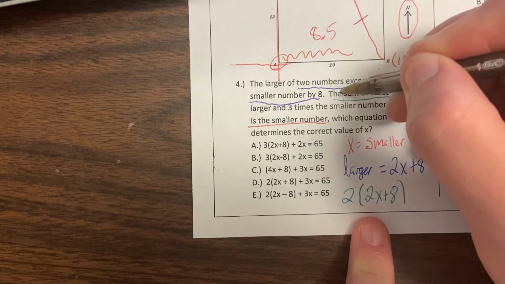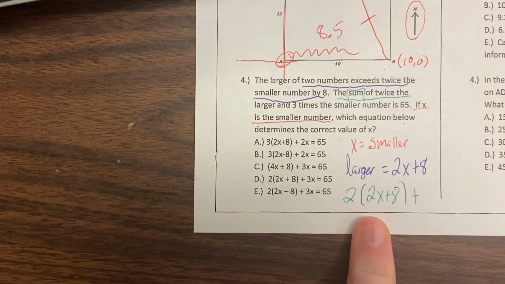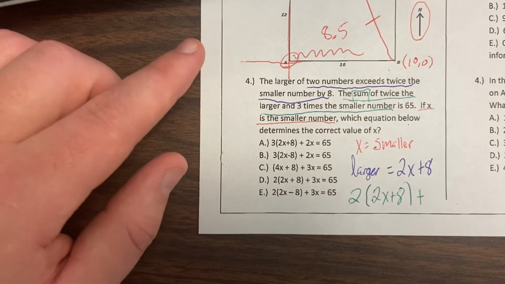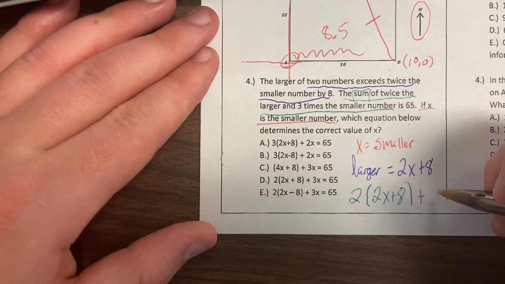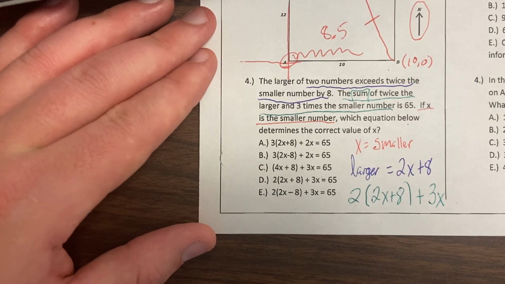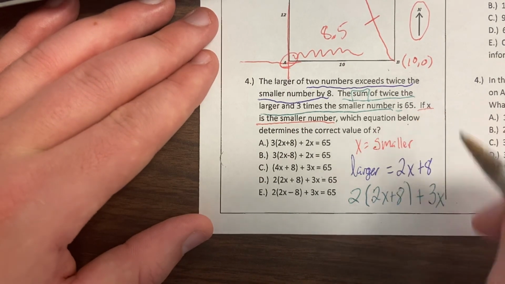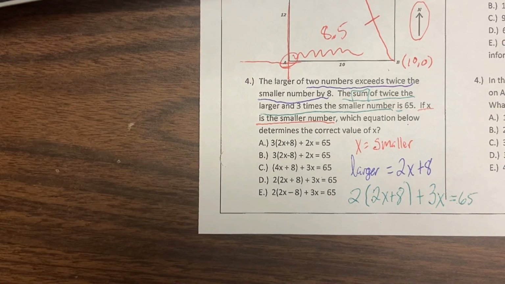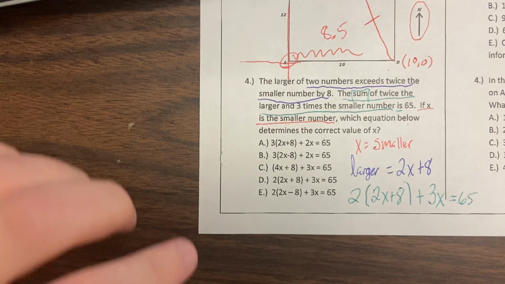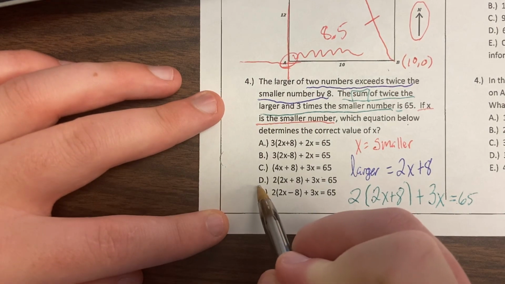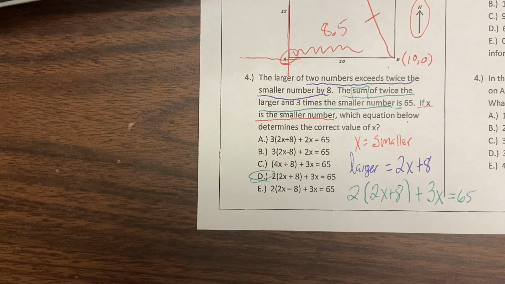And again, we're talking about a sum, so we need to add that to 3 times the smaller number. The smaller number we let be x. If I want 3 times that amount, we're going to multiply by 3. And it says the sum is, remember, is means equals 65. So we built our nice little equation there. Let's go through our answers and see which one we're going to end up with. So we have 2 parentheses, 2x plus 8, plus 3x equals 65, and it looks like my answer is D there.